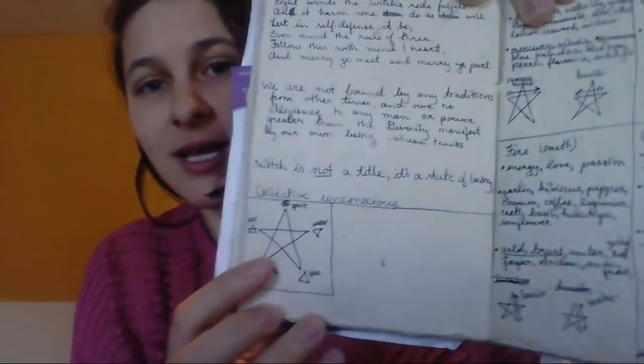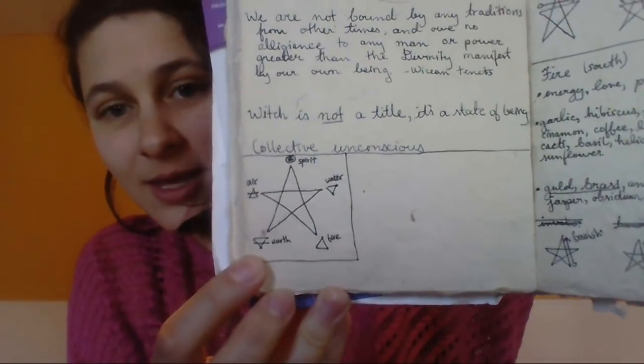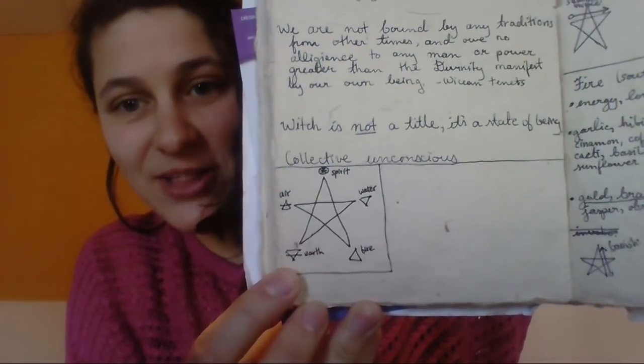The first tool that I want to discuss isn't really a tool. It's actually a symbol. So I'm going to show you a picture in my Book of Shadows. It's the pentagram. So here is the pentagram. The pentagram represents the elements.